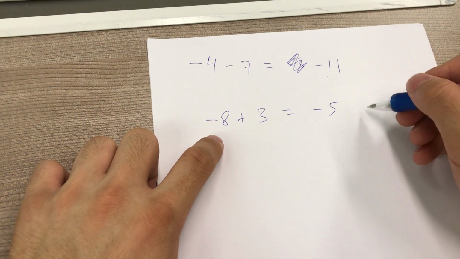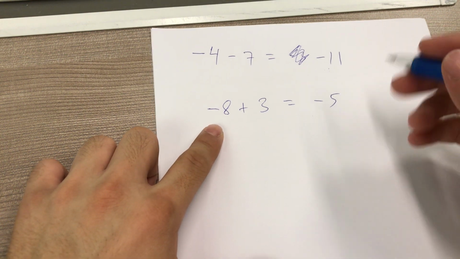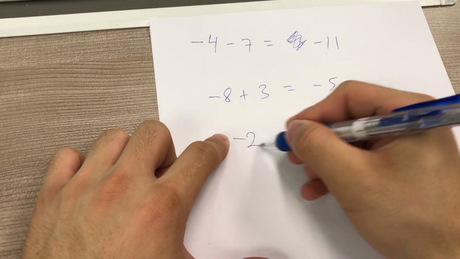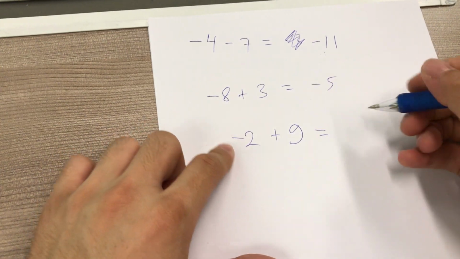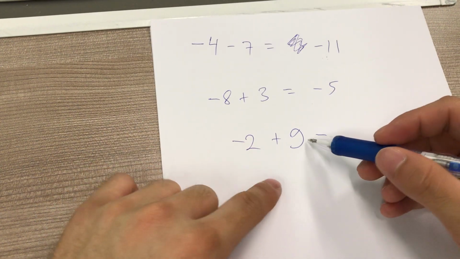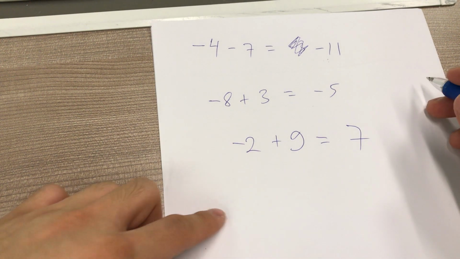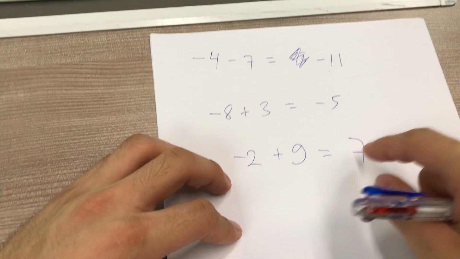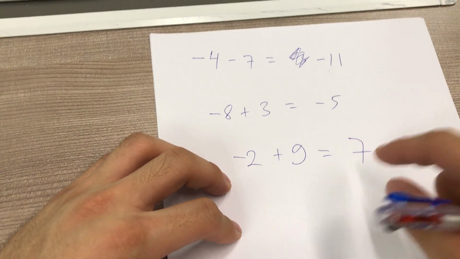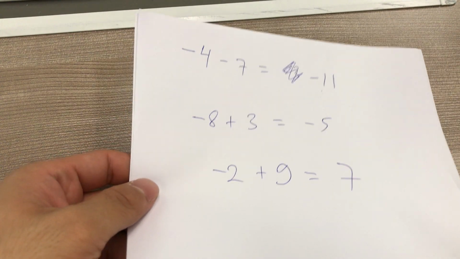Some people will just write some weird answers. What about this? Minus 2 plus 9. Minus 2 plus 9 is the same as 9 minus 2. It's 7. Okay? So a lot of the mistakes happen here, and I hope you will not make those mistakes.